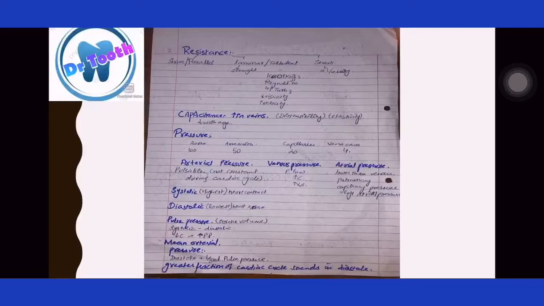First, let's discuss arterial pressure. Arterial pressure is pulsatile, not consistent during cardiac cycle. That can be an MCQ. Systolic. In systolic, we have highest arterial pressure. Heart contracts in systolic case. In diastolic case, heart relaxes and arterial pressure is lowest in diastolic phase.